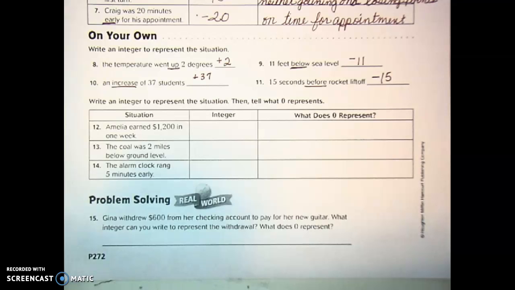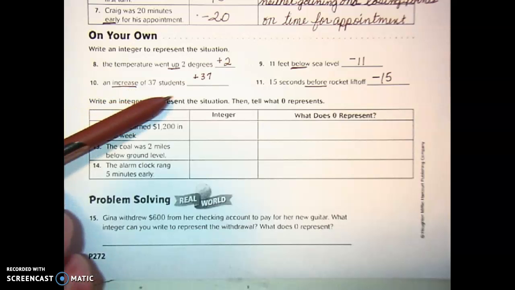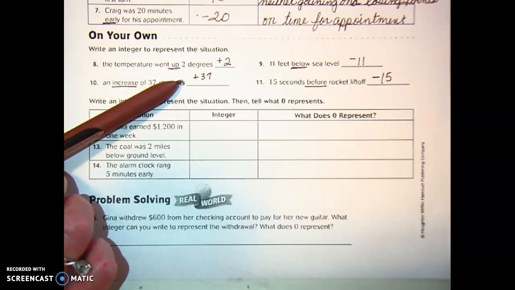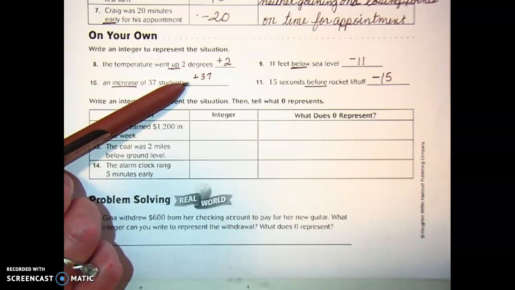Okay, so if you're back with me, I believe that means you've done 8 through 11. So the temperature went up 2 degrees. 0 would be what 0 represents, so that would be plus 2. On 9, 11 feet below sea level, so the 0 point is sea level, and we went below, so we get a negative 11. And then on 10, an increase of 37 students. So that would be a positive 37.